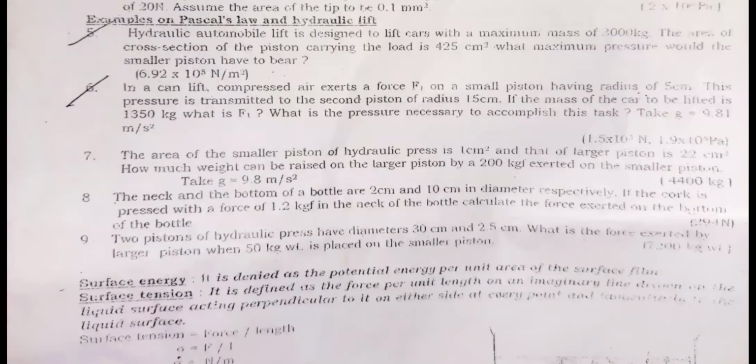Based on the hydraulic lift or Pascal's law: a hydraulic automobile lift is designed to lift cars with a maximum mass of 3000 kg. The area of cross section of the piston carrying the load is 425 centimeters squared. What maximum pressure would the smaller piston have to bear? Okay.